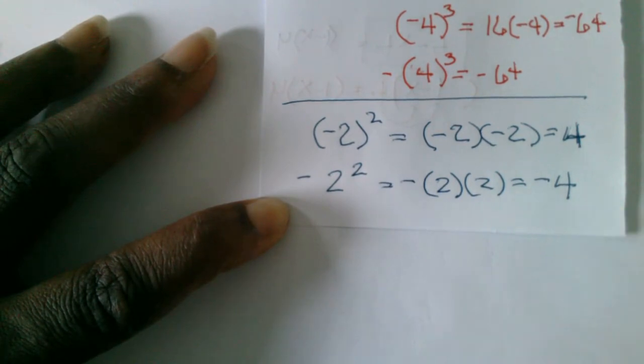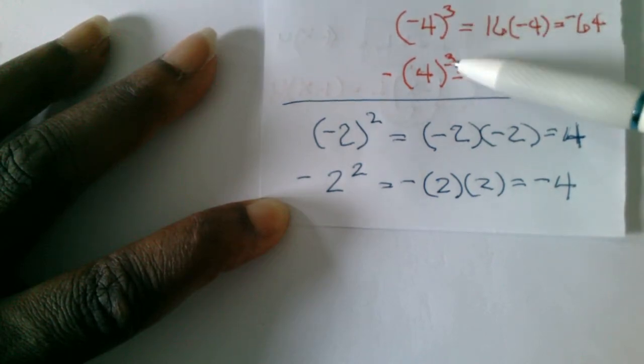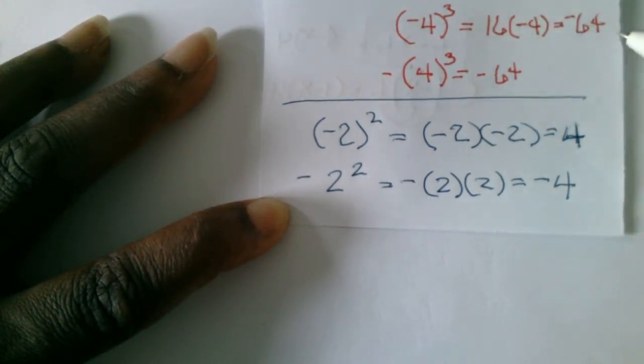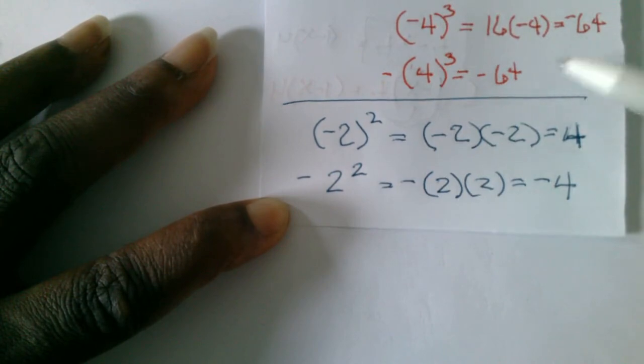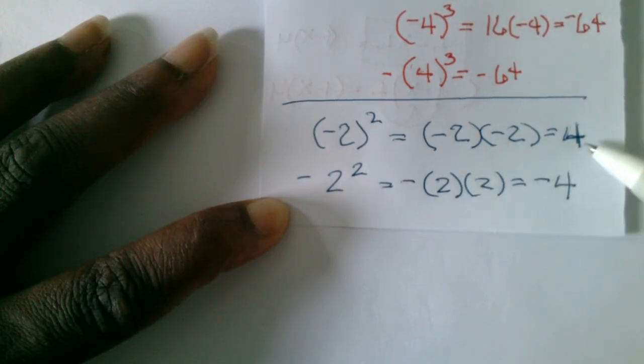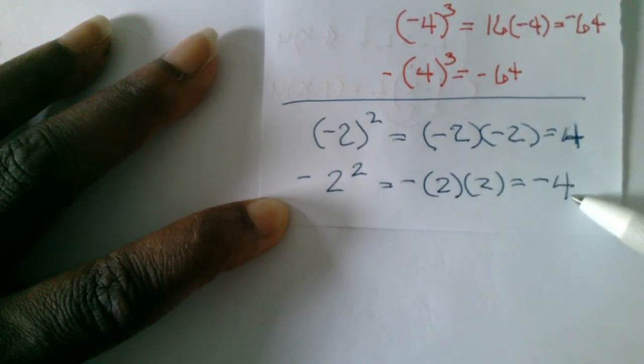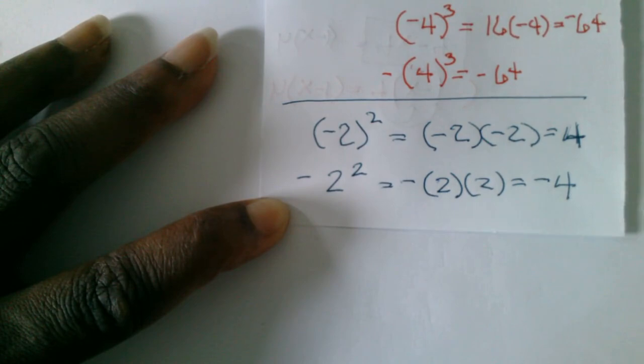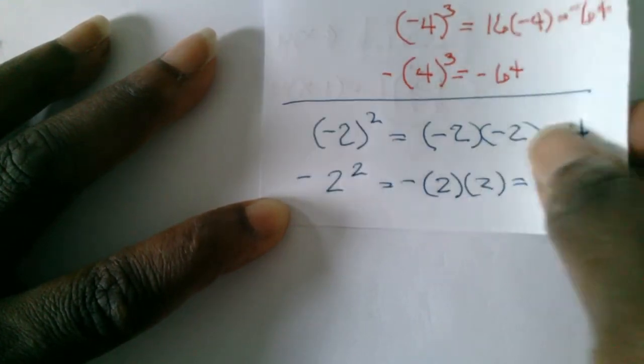Okay? So, for the cubes, like everyone was saying, if I kept it with an odd exponent, it's going to give me a negative either way. But if it's an even exponent, if I don't use the parentheses, you'll see the difference of your answers. Okay? The previous one? Okay.